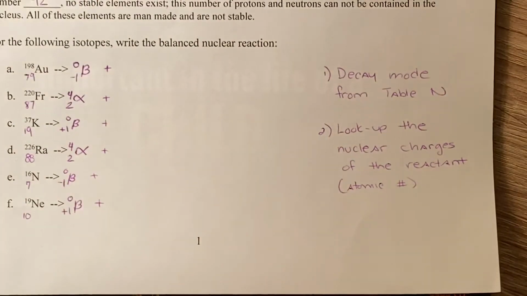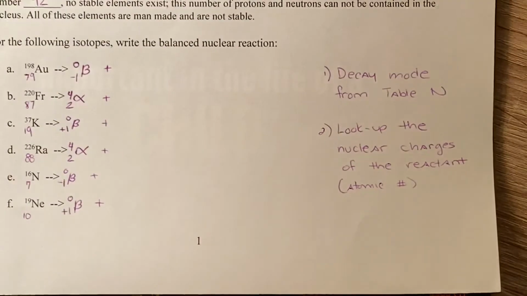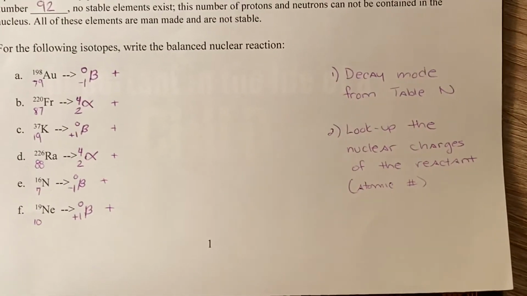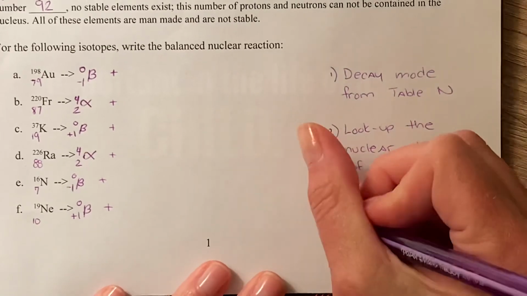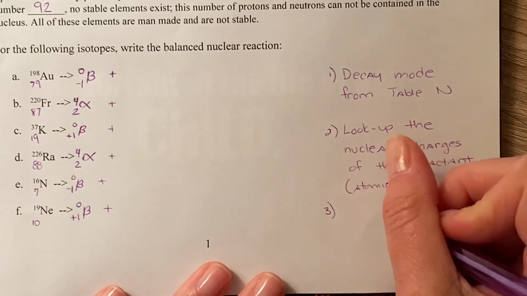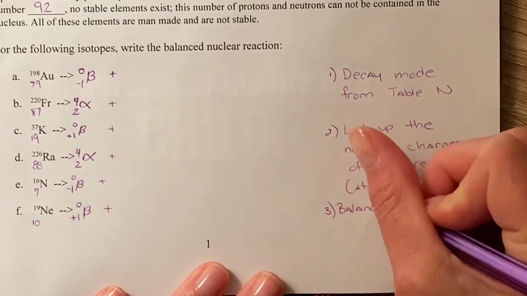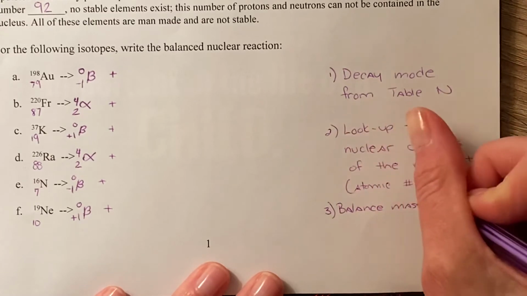Okay, so now I have all the information I need to figure out that last product. Okay, so now this is where we're going to go through and figure out that unknown second product. So we do that. We're going to balance mass.